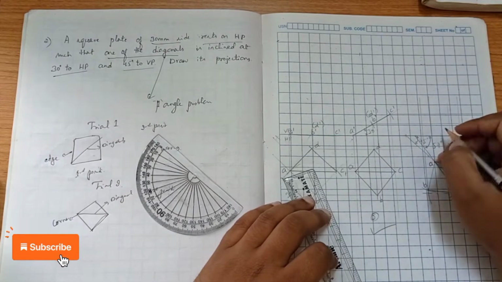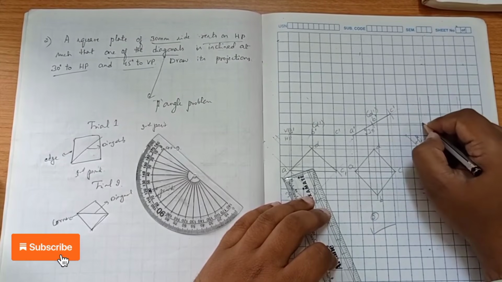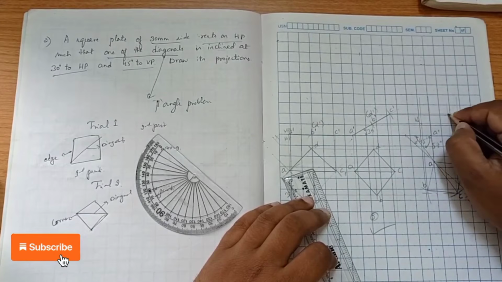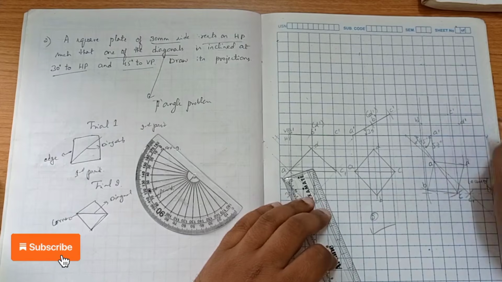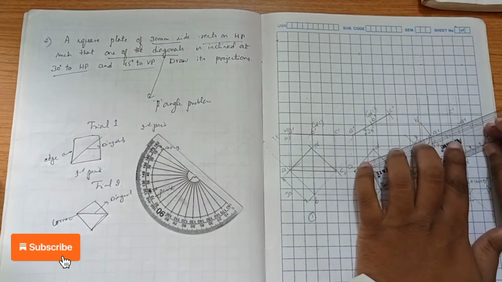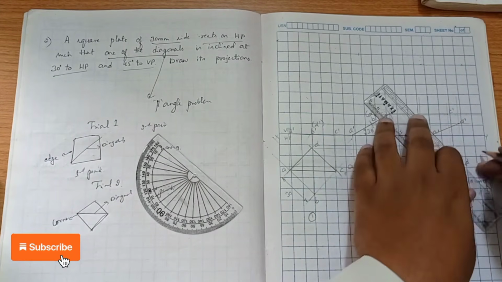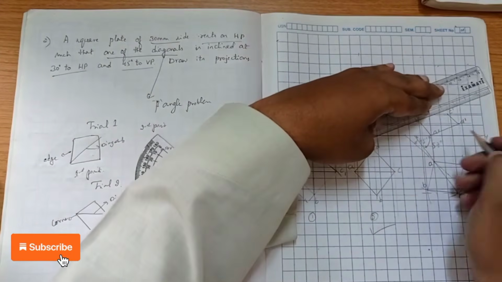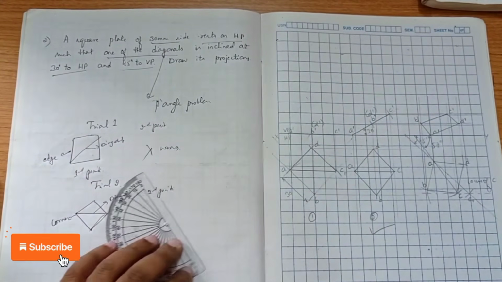You see where A is merging. So this is A dash. Similarly, this is B dash. So this point is C dash, and this point is D dash. Now we will join these points to get the final position here. Okay, so this is the final position.